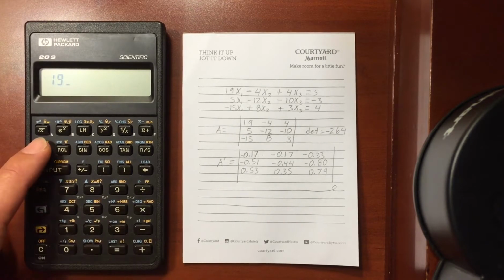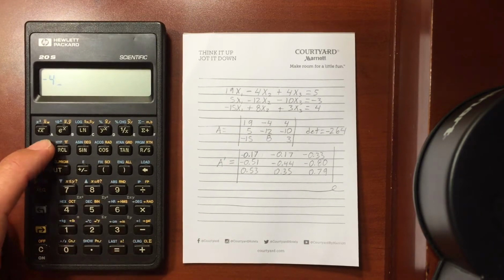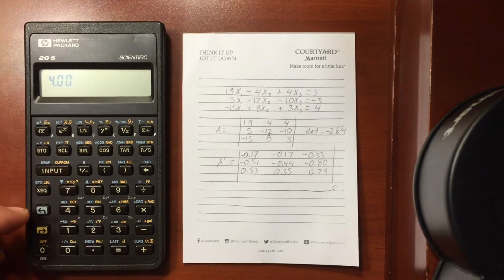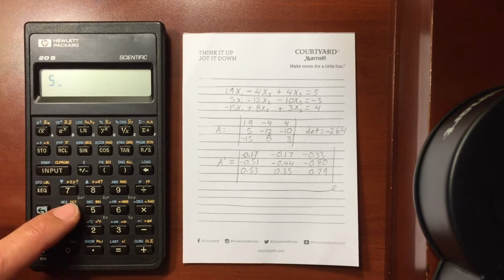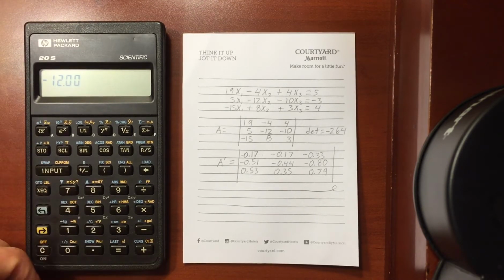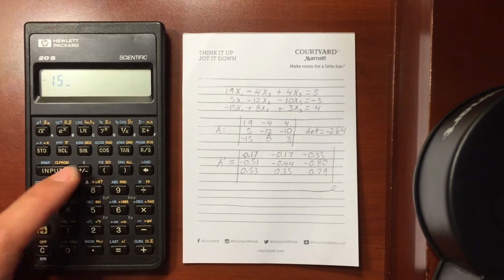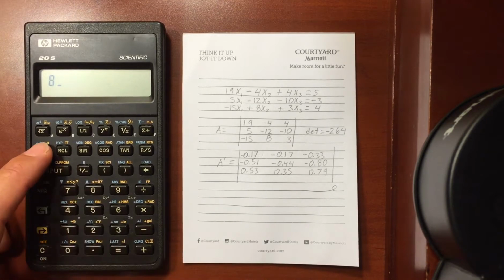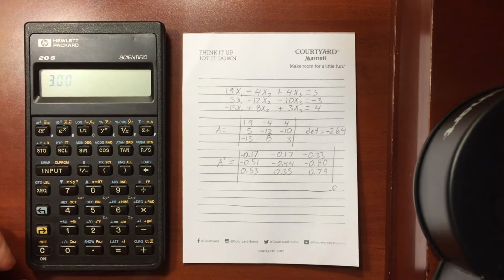So 19, I'm going to store that in 7. Negative 4, I'm going to store that in 8. And 4, I'm going to store in 9. 5, I'm going to store that in 4. Negative 12, store that in 5. And negative 10, store that in 6. And negative 15, store in 1. 8, store in 2, and 3, store in 3.